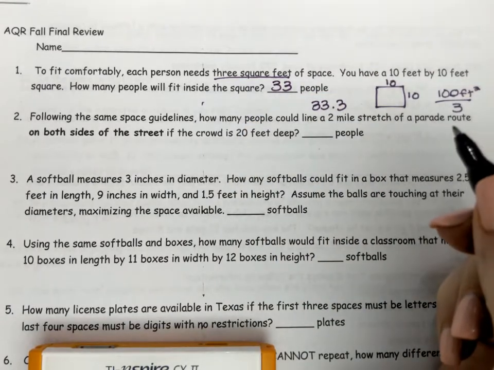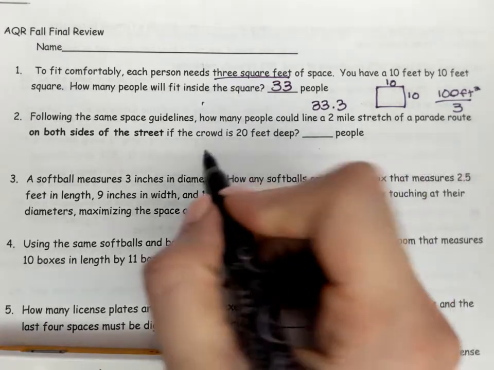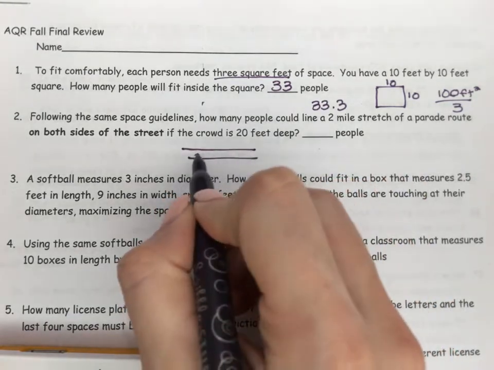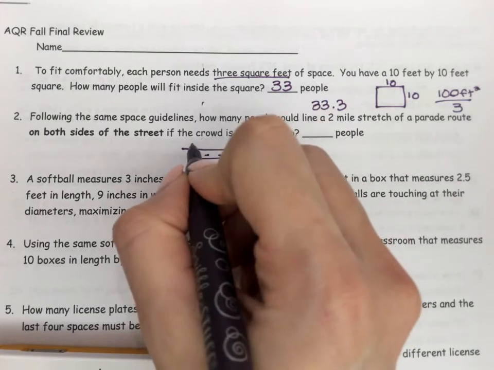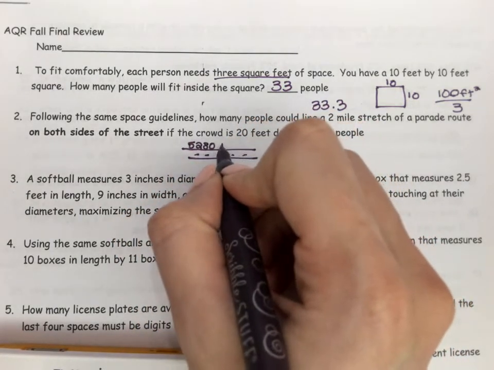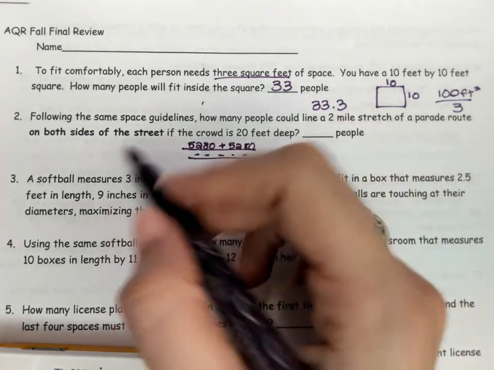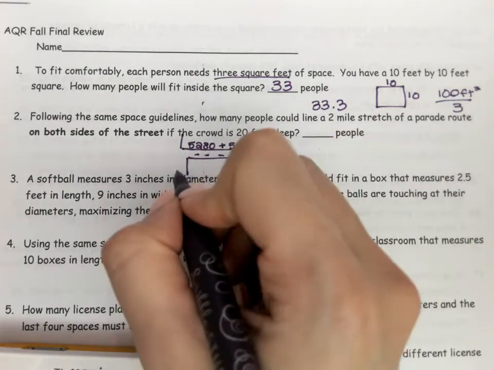space. Following the same space guidelines, how many people could fit in a 2-mile stretch? So if this is my street, each mile is 5280, and there's 2 of them. So 2-mile stretch. On both sides of the street, 20 feet deep.